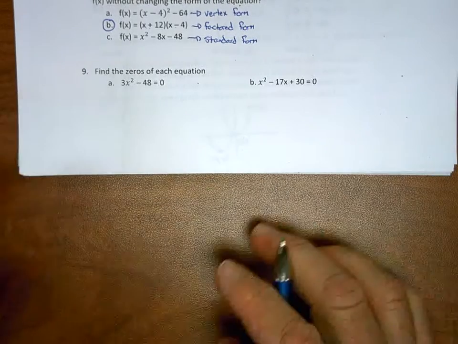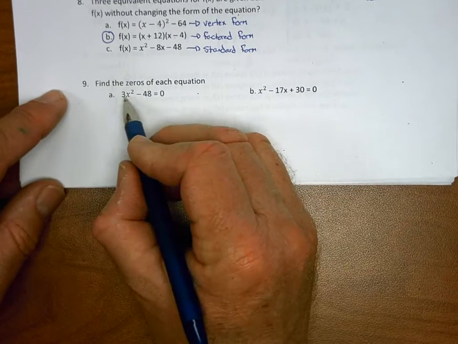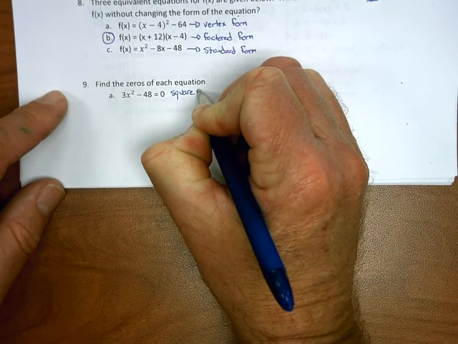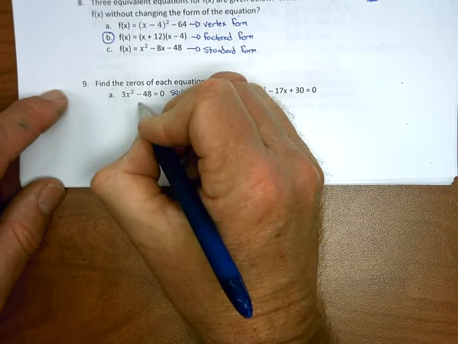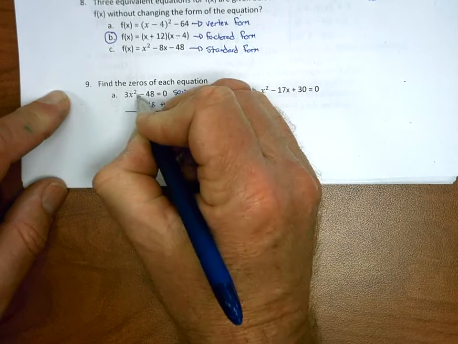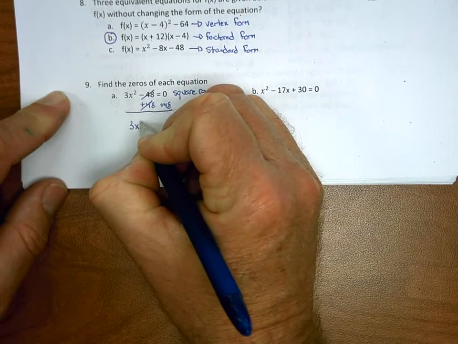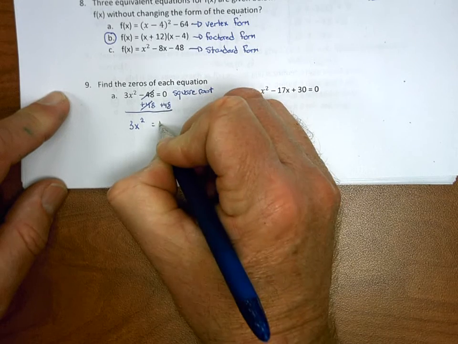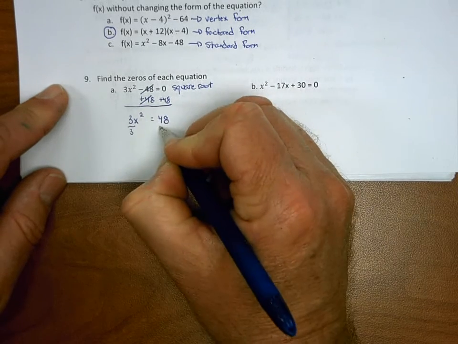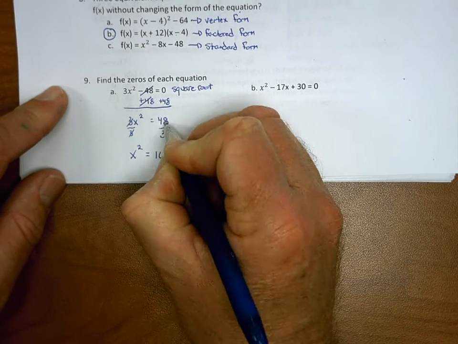Okay, number 9 says find the zeros of each equation. So in order to find the zeros in part A, we're going to have to use the square root. The first move is we're going to add 48 to both sides of the equation. We're solving for x, so we're going to isolate it. The 48s will cancel out. My new equation becomes 3x squared is equal to 0 plus 48, which is 48. Then I would divide both sides of the equation by positive 3. That gives me x squared is equal to 16. 48 divided by 3 is 16.